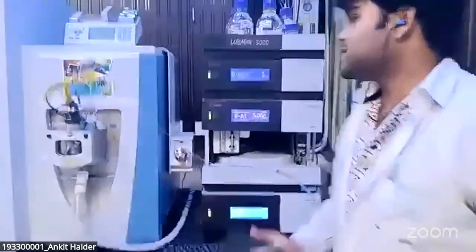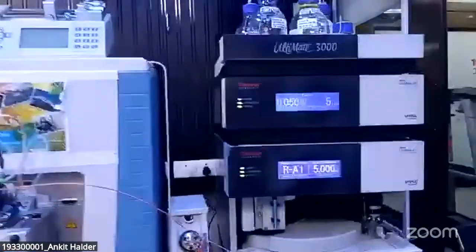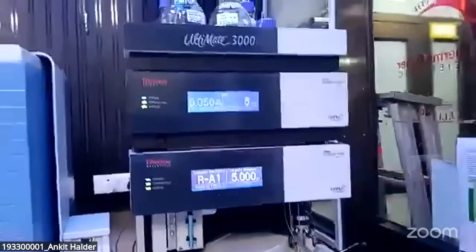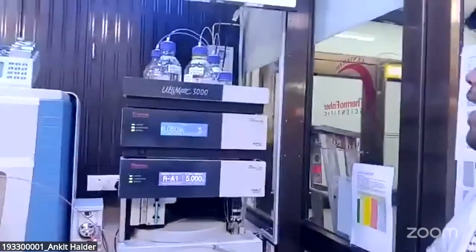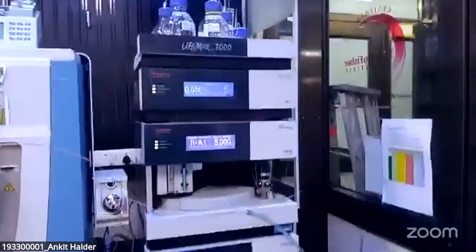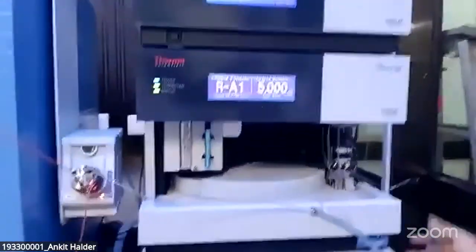Now we can see this entire mass spectrometry setup, and the HPLC, the high pressure liquid chromatography, is coupled in this instrument. In that system, you see LCMS, here the HPLC is there, and the model name is Ultimate 3000. So you can see this HPLC is quite different from the NanoLC. Okay, so there are 1, 2, 3, 4 different compartments.